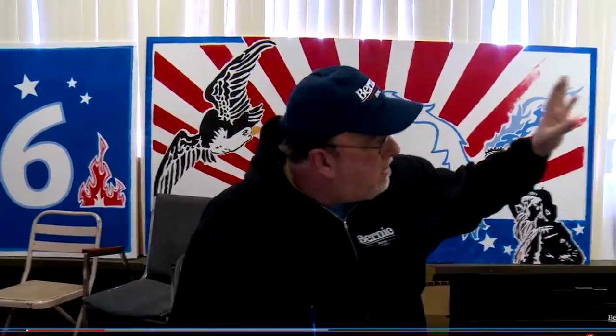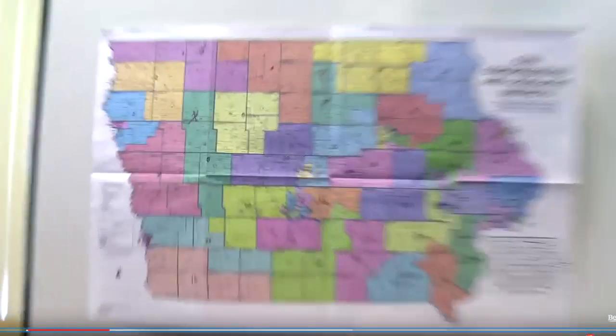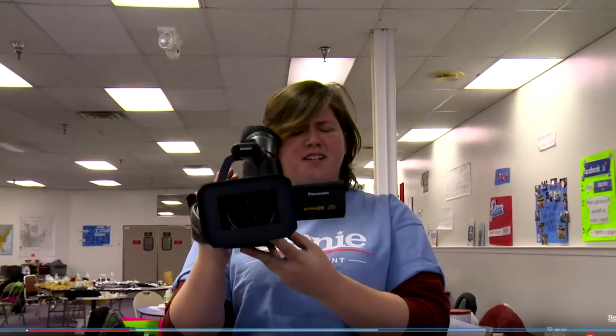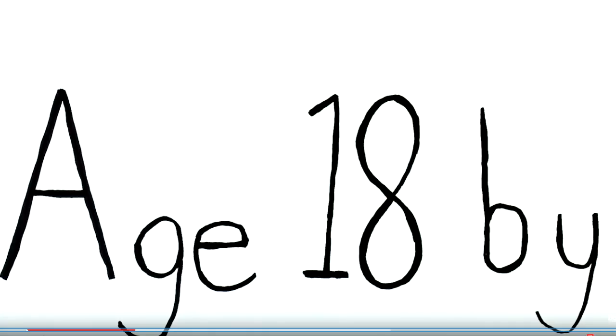For starters, Iowa's broken up into 1,681 individual precincts. So that's where you cast a ballot? Not quite. Each precinct has a caucus. It's a community meeting. Your precinct caucus location should be in your neighborhood. So who gets the caucus? Voters who show up. If you're going to be 18 by election day and you're an Iowan, you can caucus.